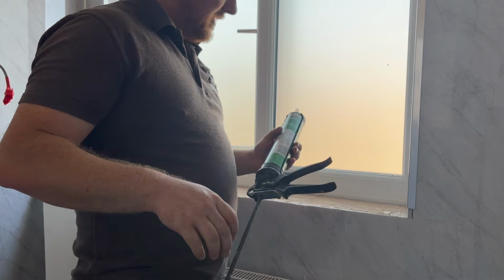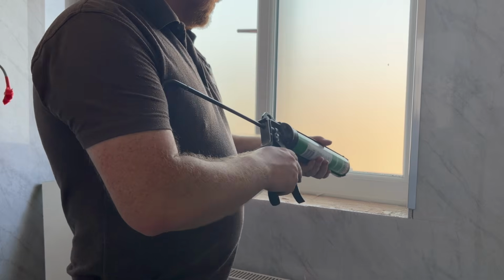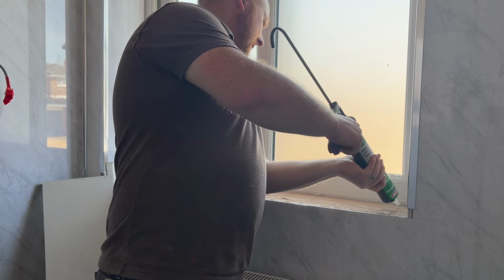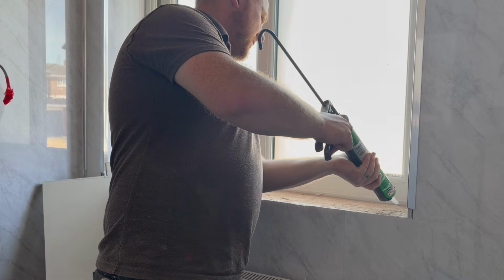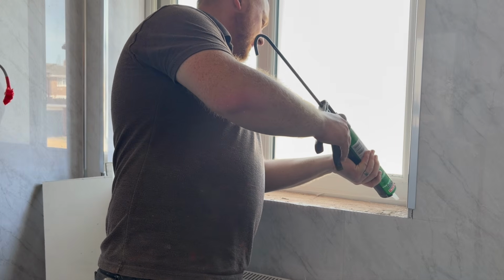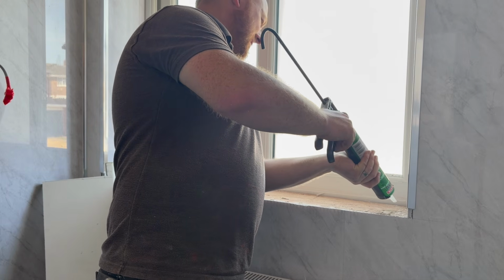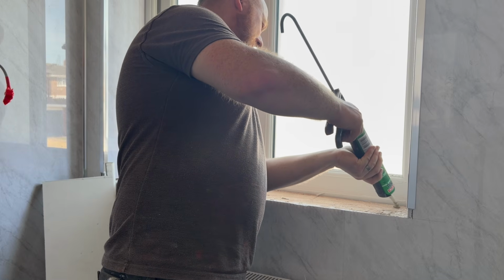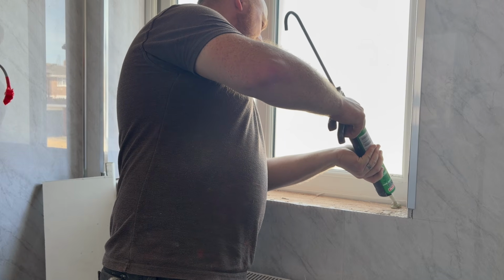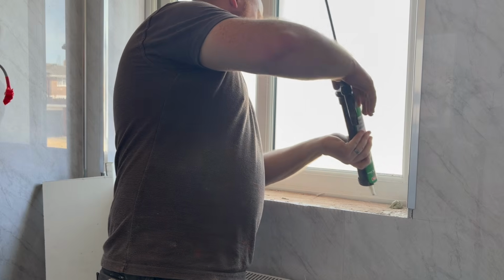So we're going to use this. I'm just going to put some blobs. I'm going to leave it to pop in a minute because it's a brand new tube. There we go. And what we want to do is just build them up.